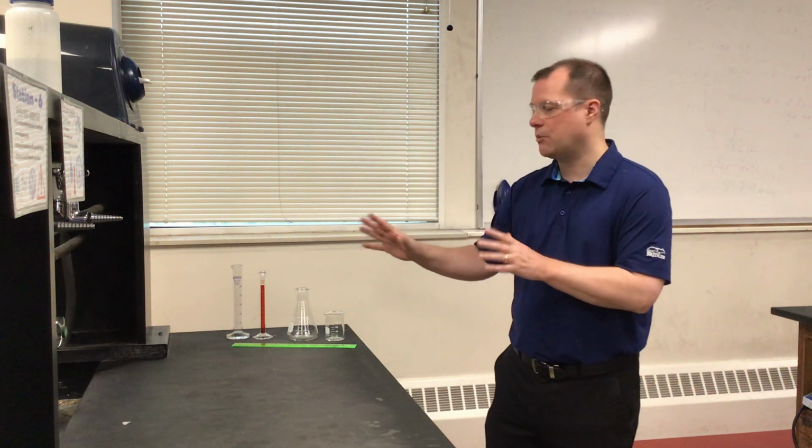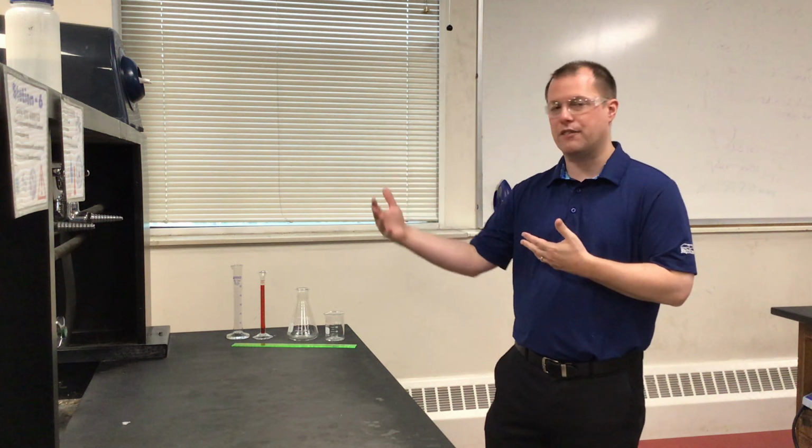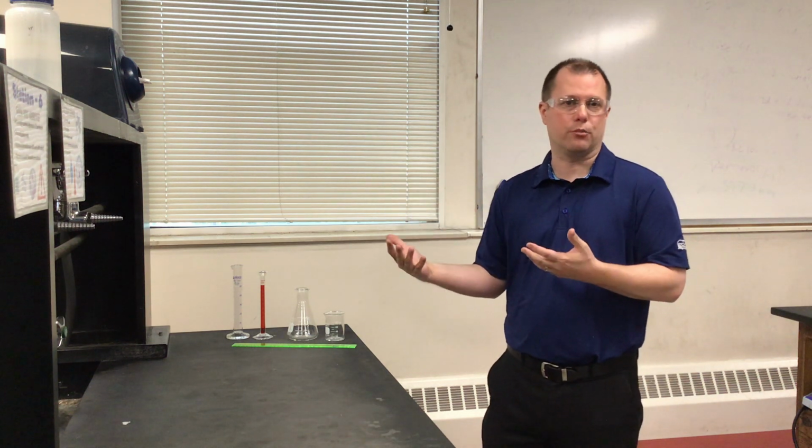So with that said, we're going to take a little bit more zoomed in look at each of these to look at, one, how we use them to make measurements, but also then how we report significant figures for each of them and how they are a little bit different.